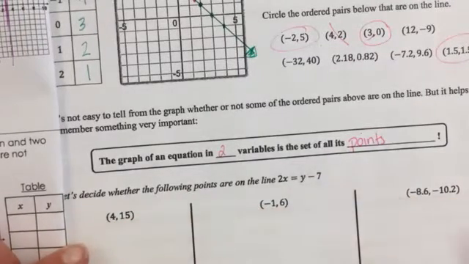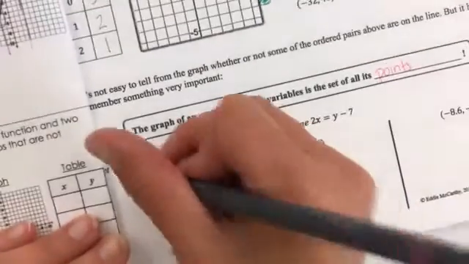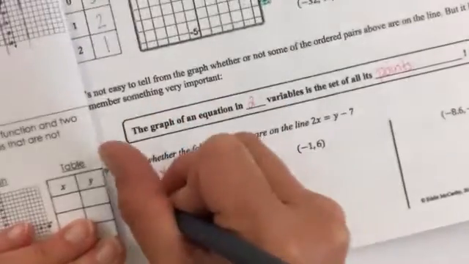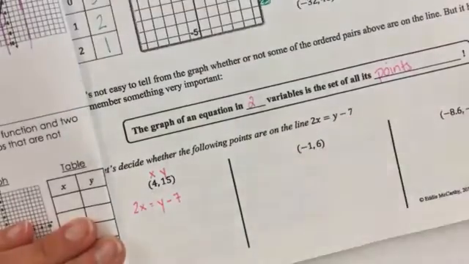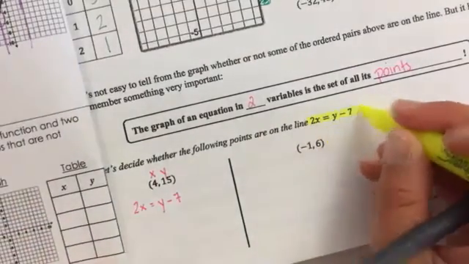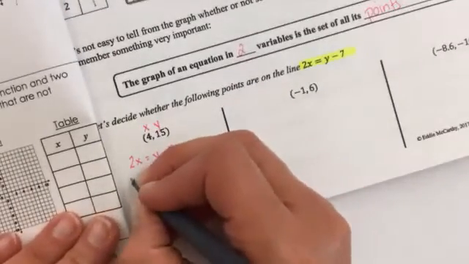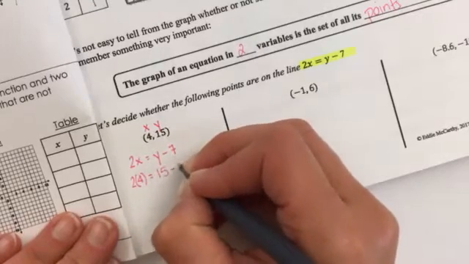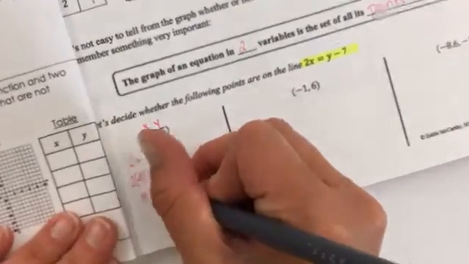So what we're going to do to check whether these points are on our line is simply put them into our equation. So this is your x, this is your y. My equation is 2x equals y minus 7. That's my original equation right here. So now I'm going to put x in as a 4, my y in as a 15. What's 2 times 4? 8. What's 15 minus 7? 8. Does 8 equal 8?